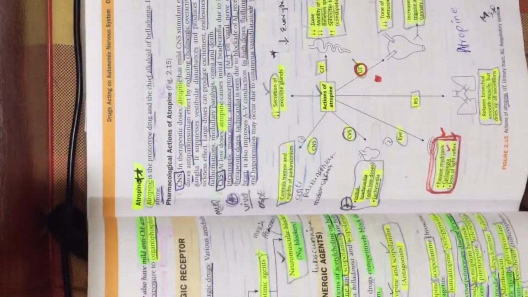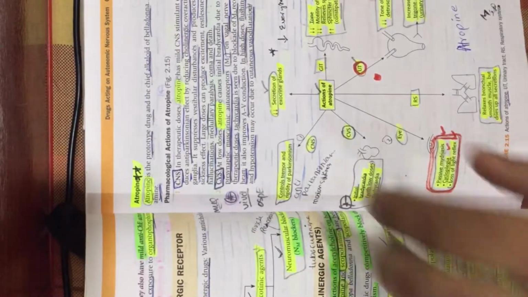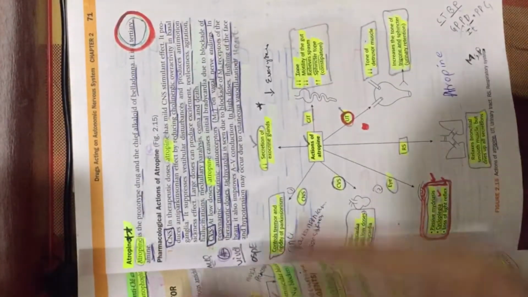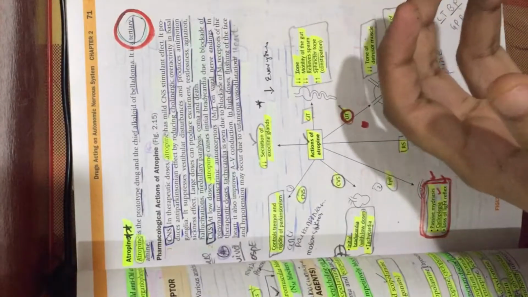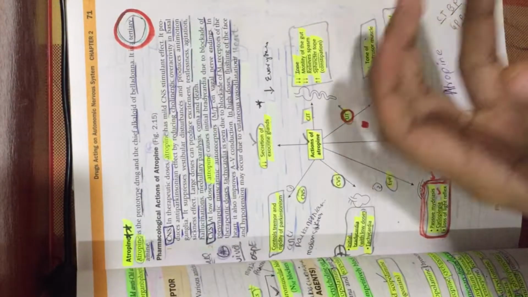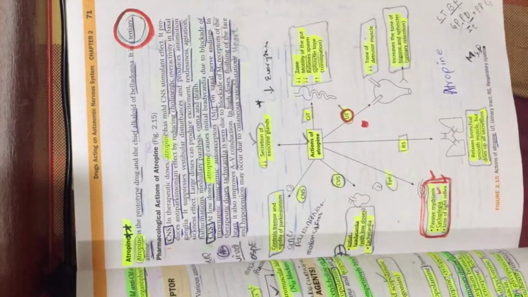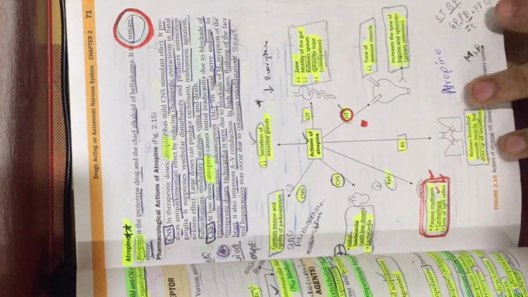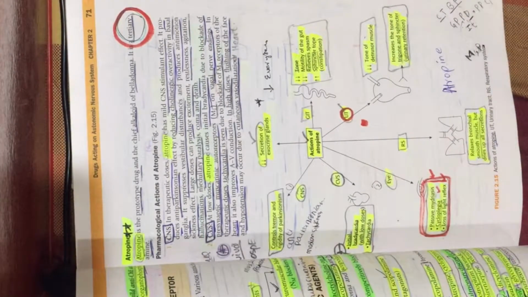Now we're going to do atropine. Atropine is a tertiary amine, so it can cross the blood-brain barrier. For remembering the actions of atropine, the actions of atropine are opposite to the actions of acetylcholine. Just look at this diagram and we will be able to do all the actions very easily.